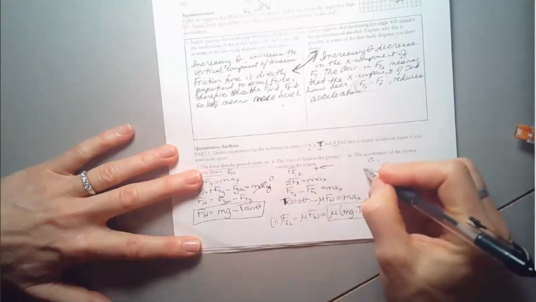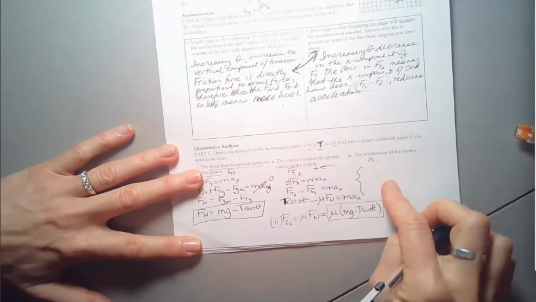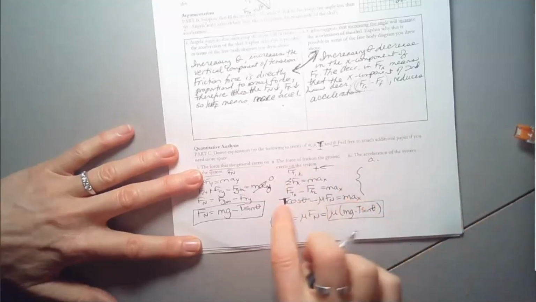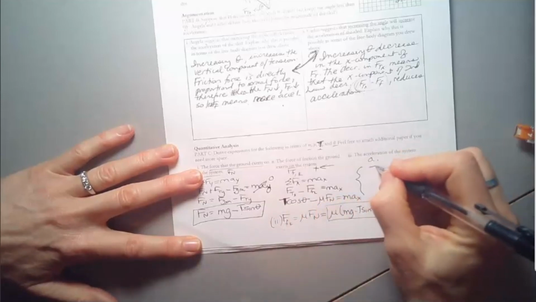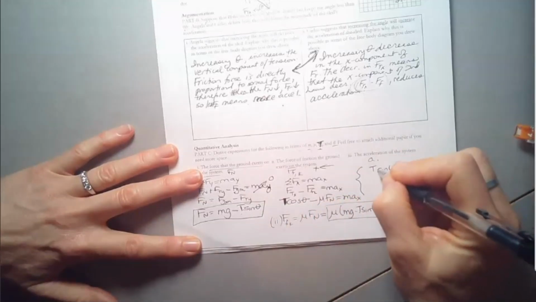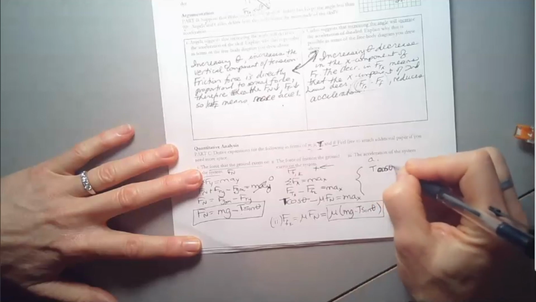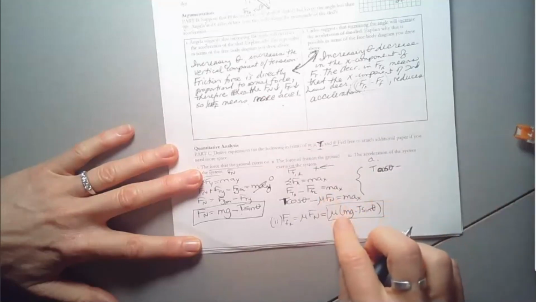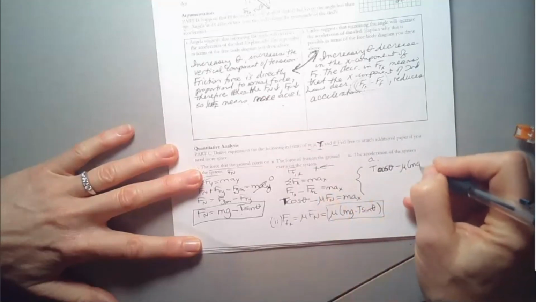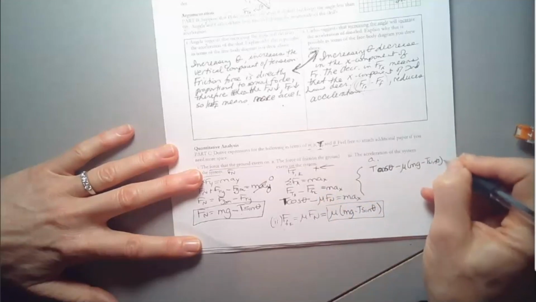This here is going to be solving for acceleration. So I'm going to take this expression and continue here: t cosine theta minus, I'm going to put in my friction here, mu times mg minus t sine theta, equals ma.